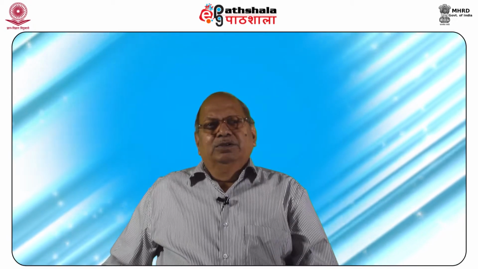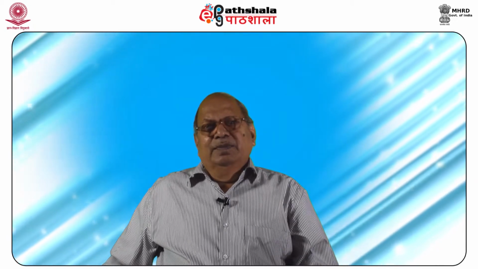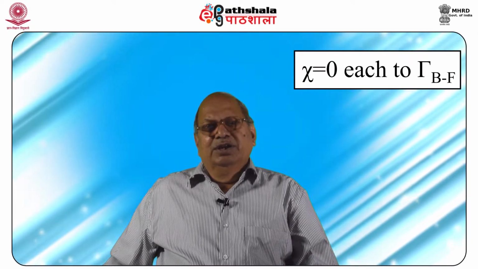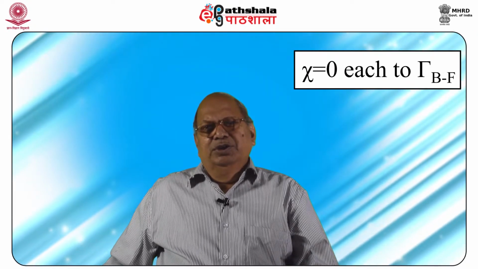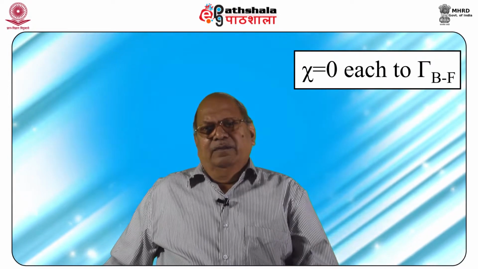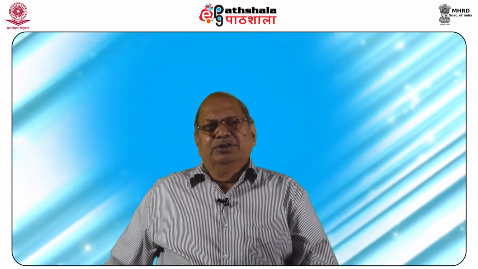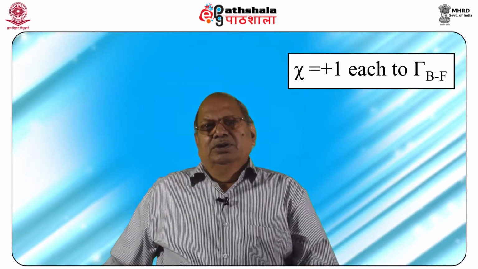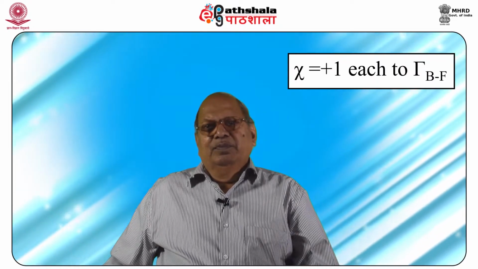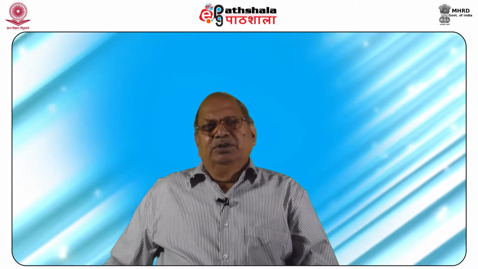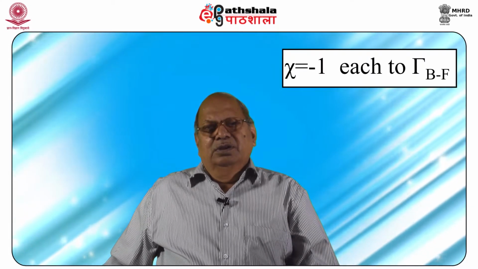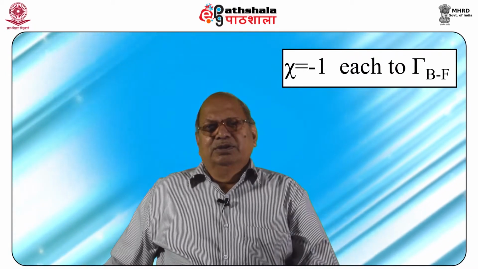Now, the vectors which are shifted by a symmetry operation of the point group contribute χ equal to 0 to Γ(B-F). The vectors which are not shifted contribute χ equal to plus 1 each. The vectors which are not shifted but only their direction is reversed contribute χ equal to minus 1 each.